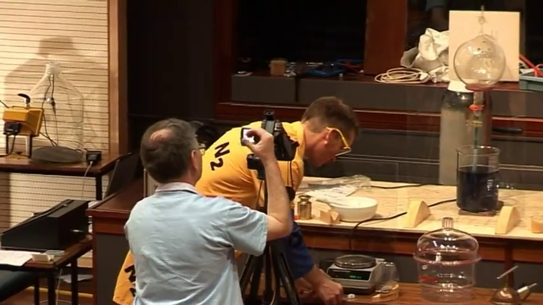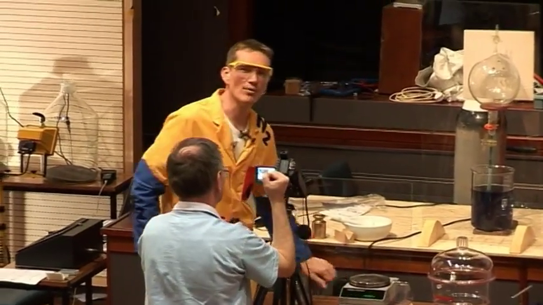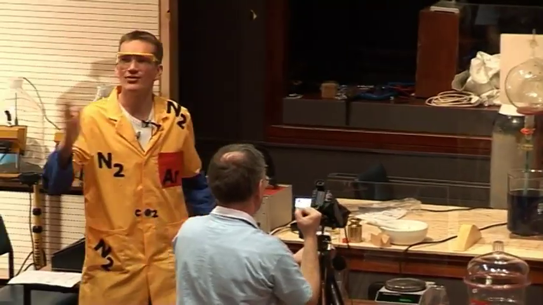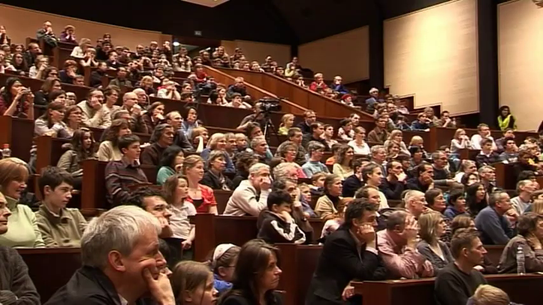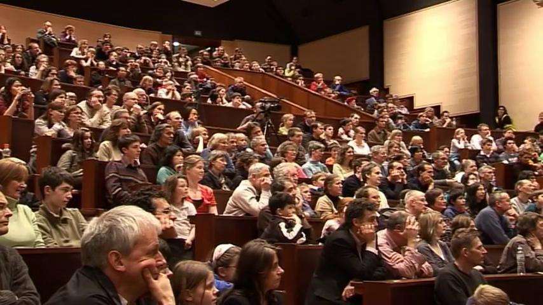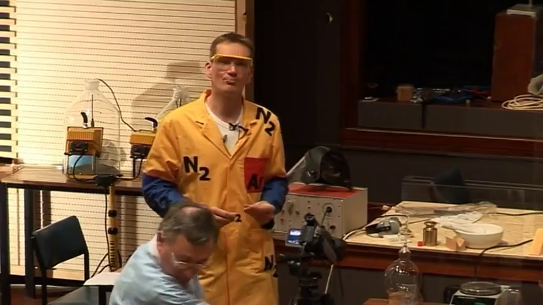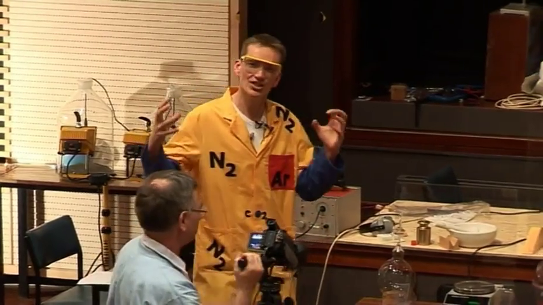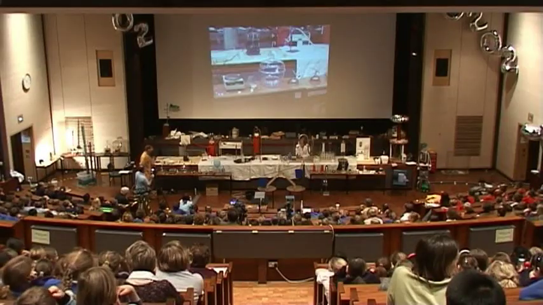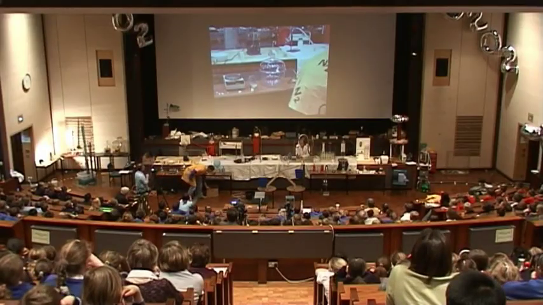Now that doesn't sound very much, but just think how much air we have in the lecture theatre here. If we managed to weigh all of the air here, that would come up to about the same as a small elephant just in here, just the air pushing down. Well, let's see what else we can do with the air.